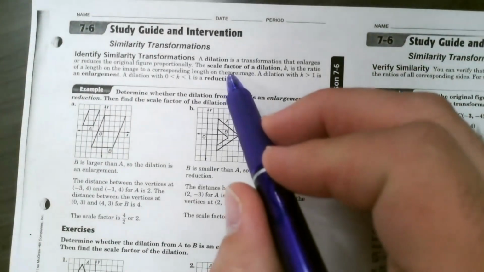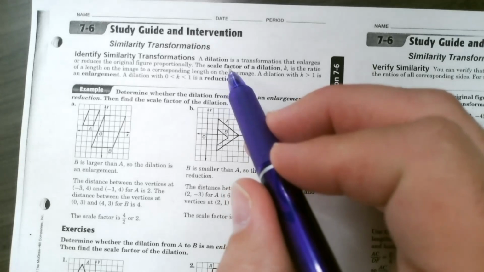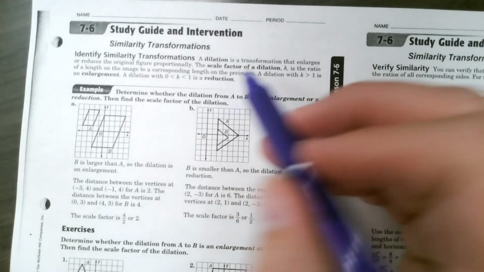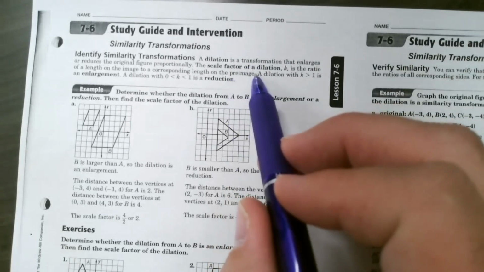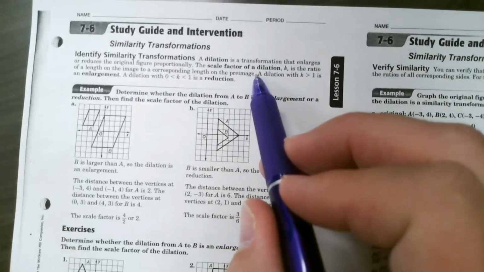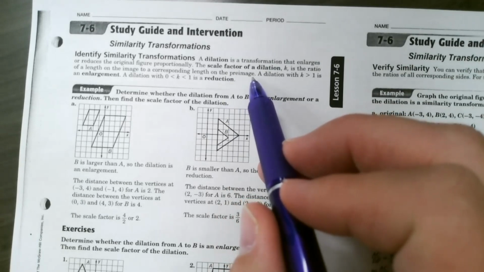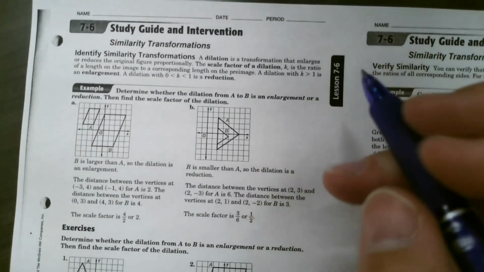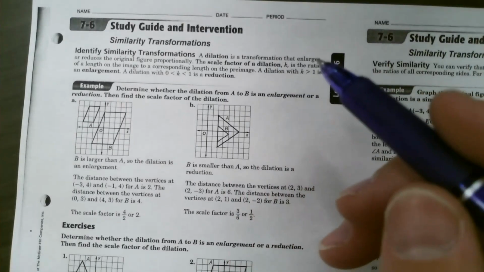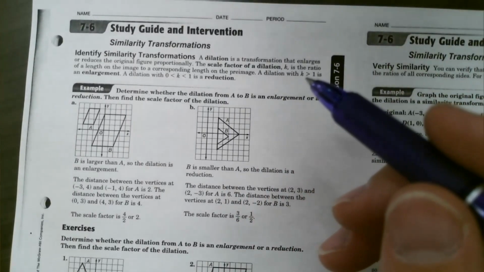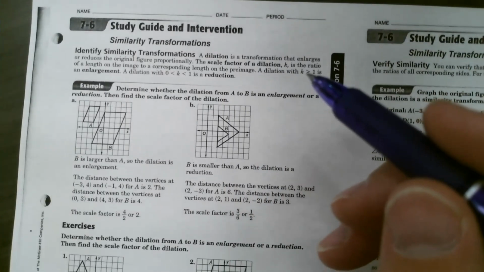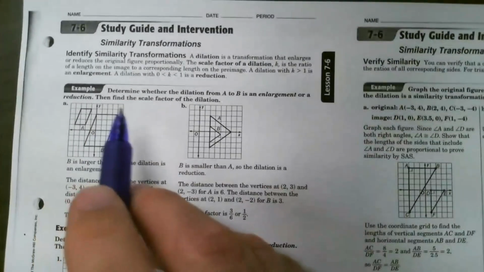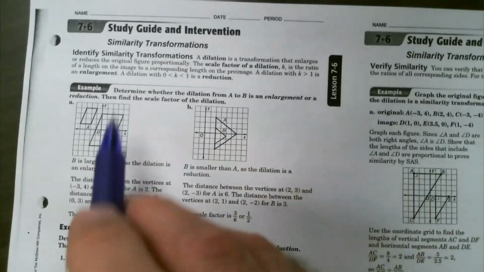A scale factor is a ratio, which I'm going to go over a little bit more tomorrow, just to refresh our memory as to what a ratio is. But a scale factor is a ratio between the two images of our dilation, comparing the length of our final image to our pre-image. When we have an enlargement, our scale factor is going to be a number greater than 1. If we have a reduction, it's going to be a number less than 1. To be more specific, it's between 0 and 1.